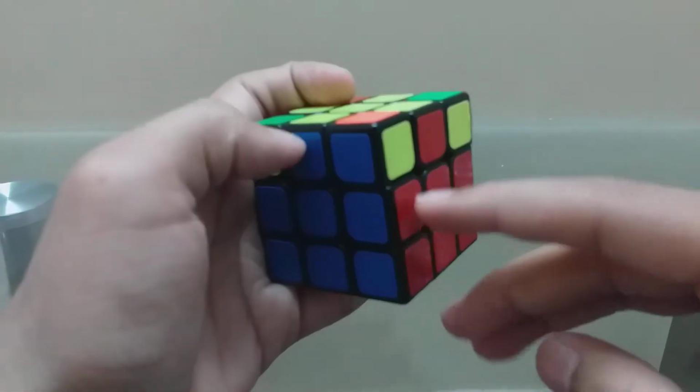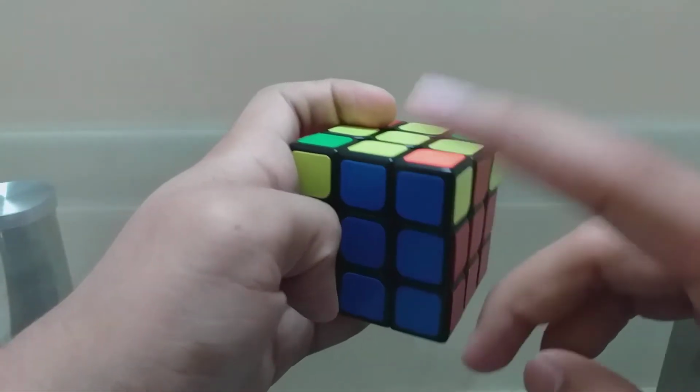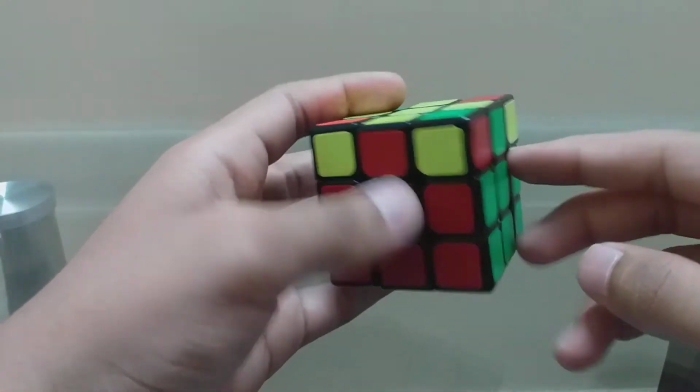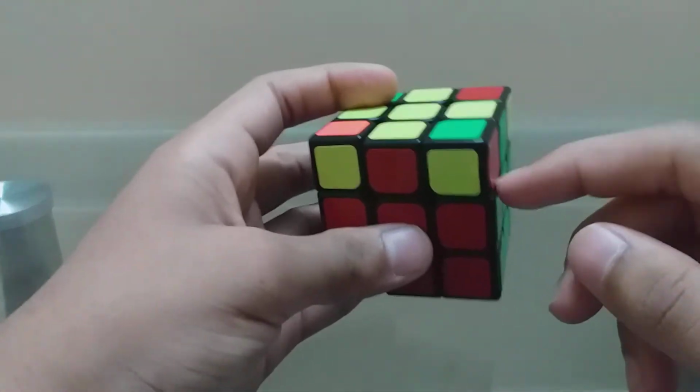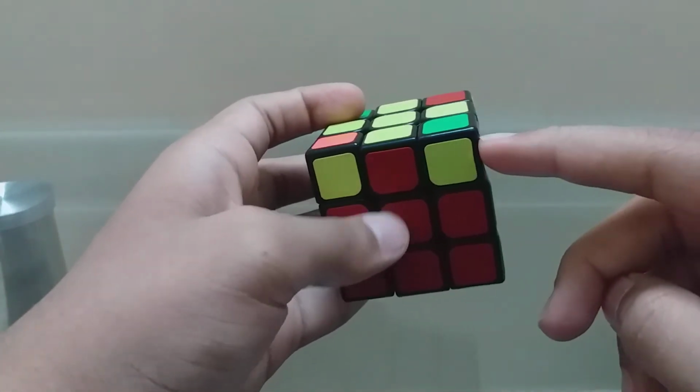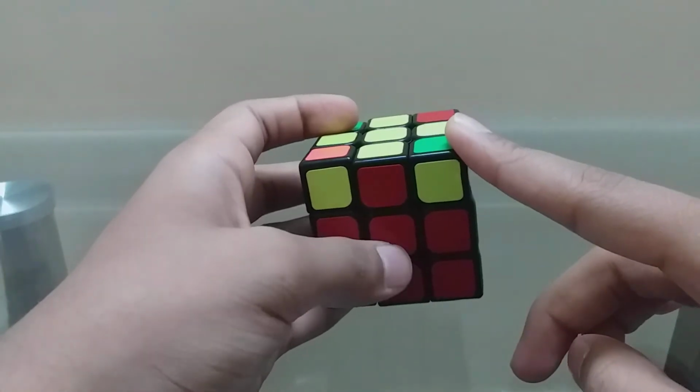Again we'll go to the next piece, which is yellow, orange and blue. Yellow is here, blue is here, but not the orange. So the next or the last, which is yellow, green and red. That means it does not match the color sequence, but it is in the correct place.